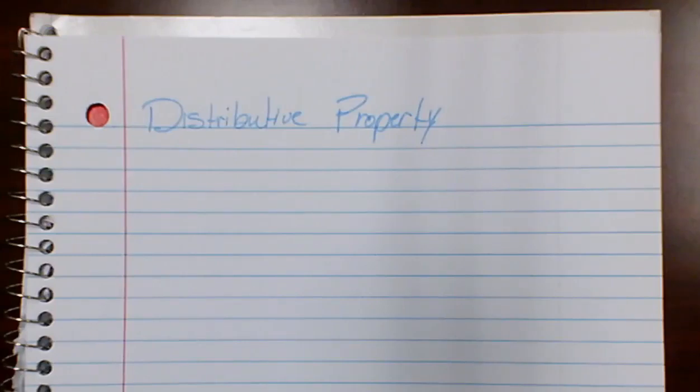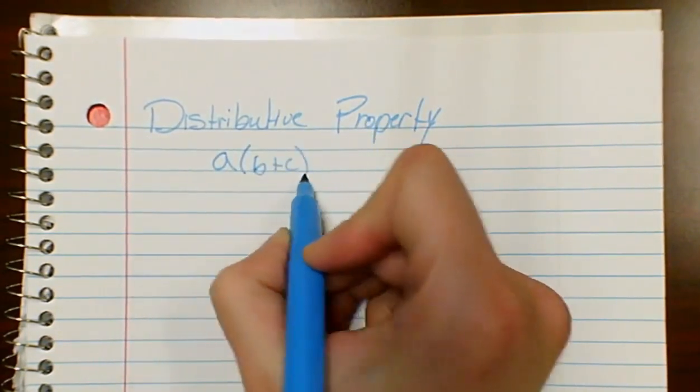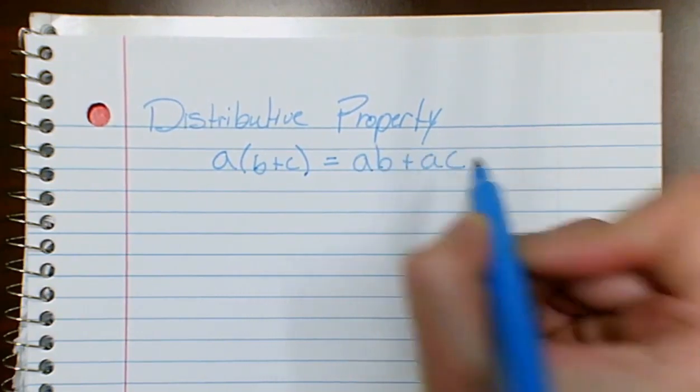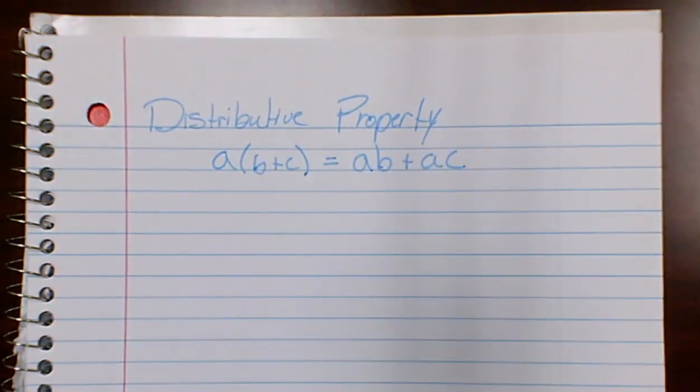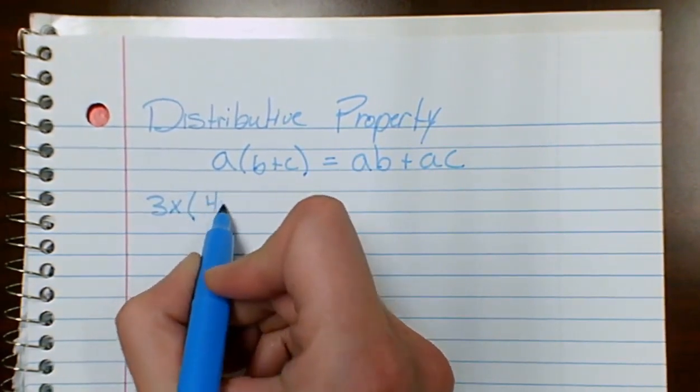We will look at the distributive property. The distributive property states if you have A times B plus C, then you can take A times B plus A times C.